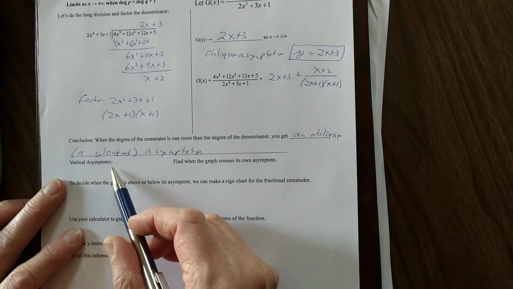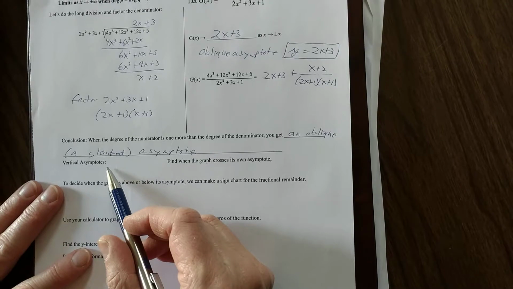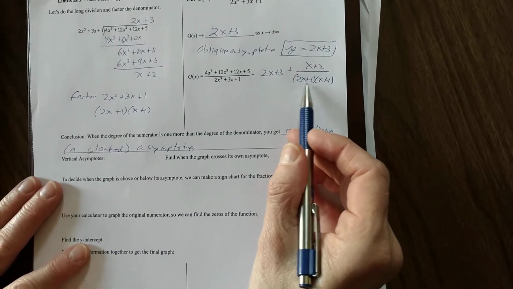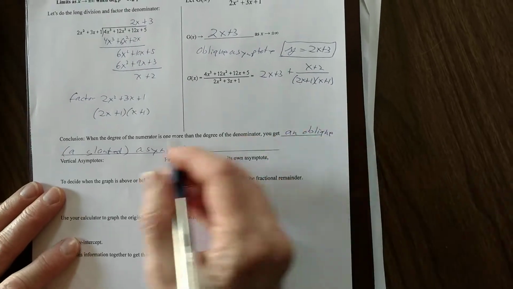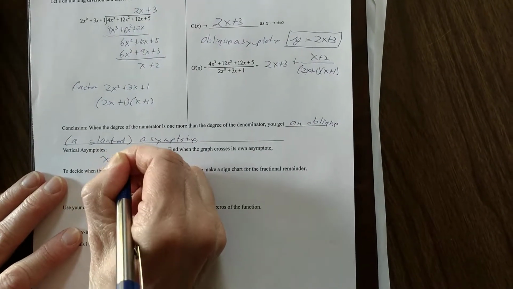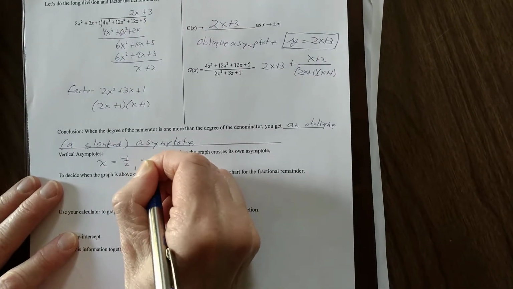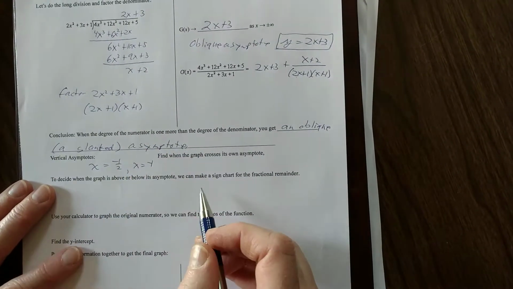We can get our vertical asymptotes the same way we have on our other examples, looking at the denominator and setting it equal to 0, and as long as that factor doesn't cancel, it creates an asymptote. So we get x equals negative 1/2 from the first factor, and x equals negative 1 from the second factor.